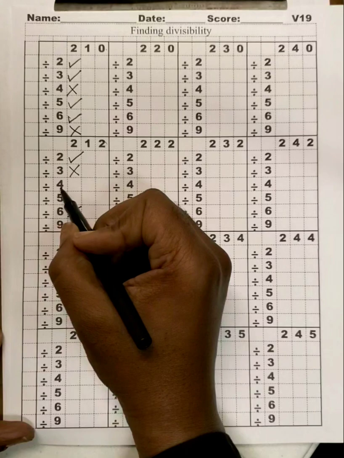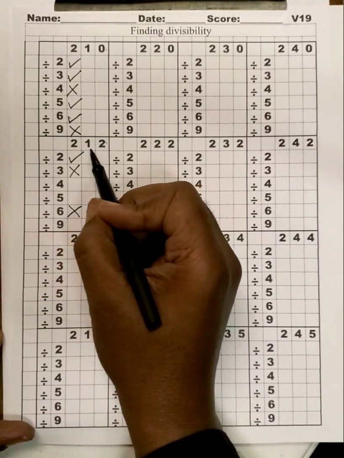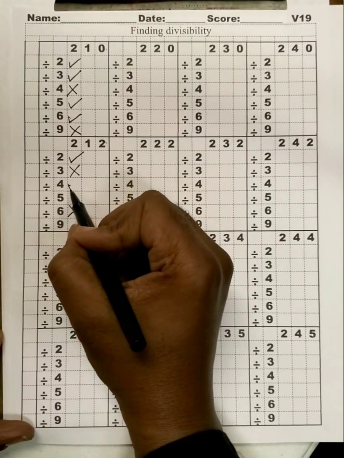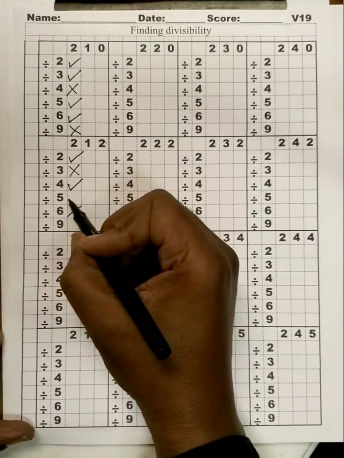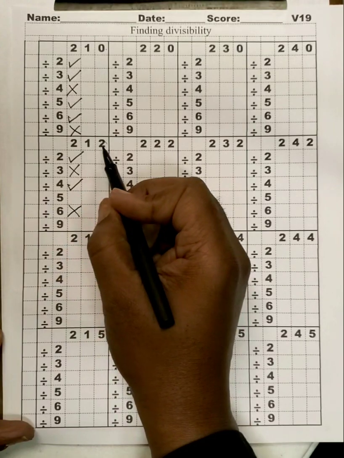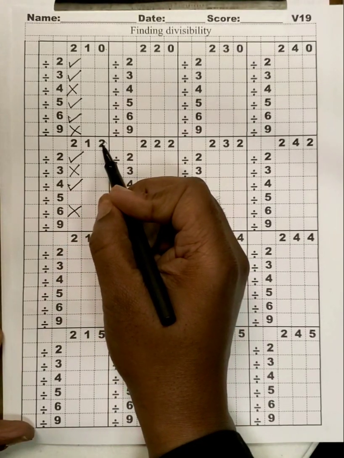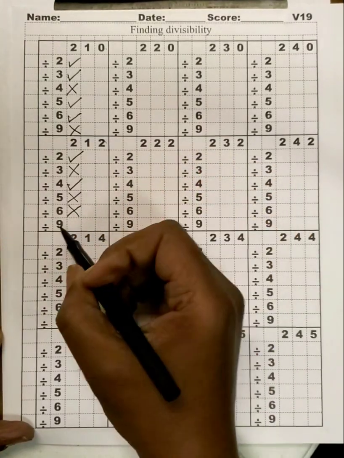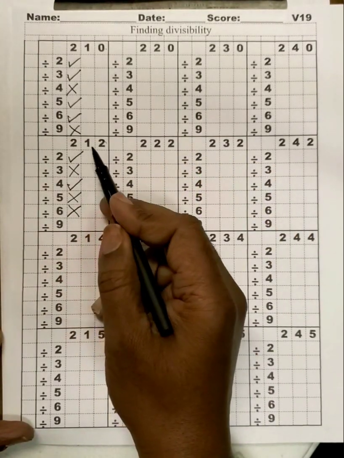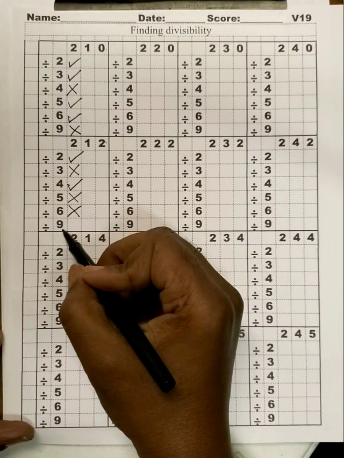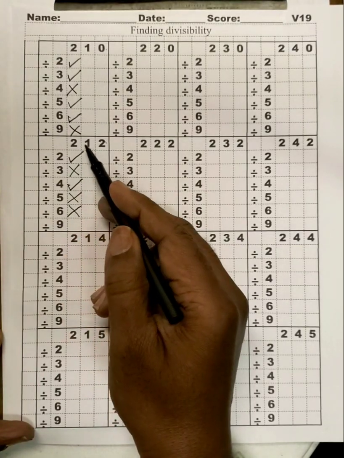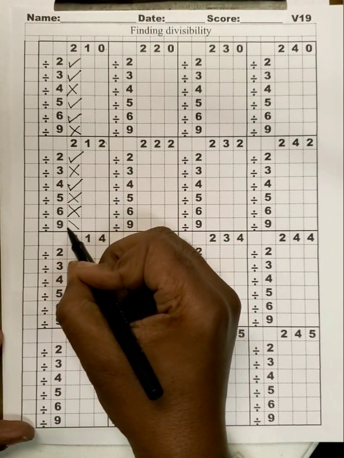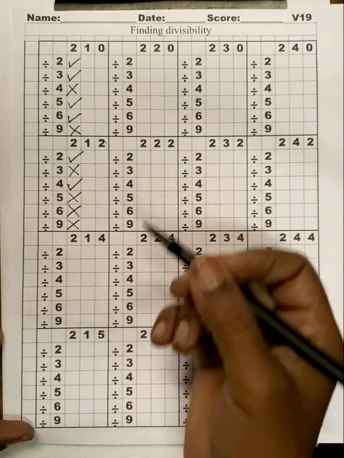Now, divisible by 4. The last 2 digits are 12, and 12 is in the 4 times tables, therefore this number is divisible by 4. To be divisible by 5, the last number needs to be a 0 or 5, and that's a 2, so that's not divisible by 5. And to be divisible by 9, the numbers need to add up to a number that's in the 9 times tables. Well, 2 plus 1 plus 2 is 5. 5 is not in the 9 times tables, so we say it's not divisible by 9.